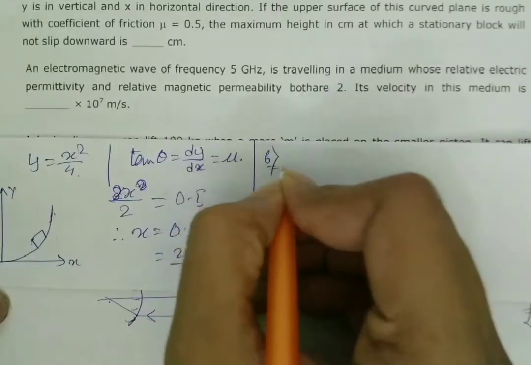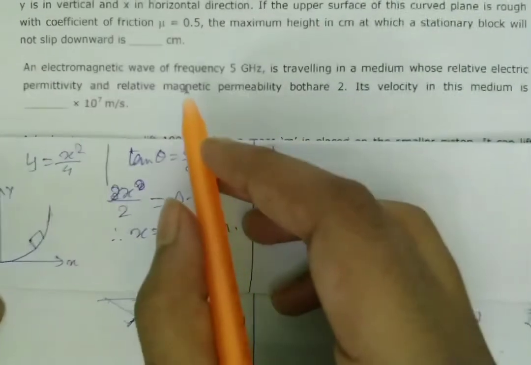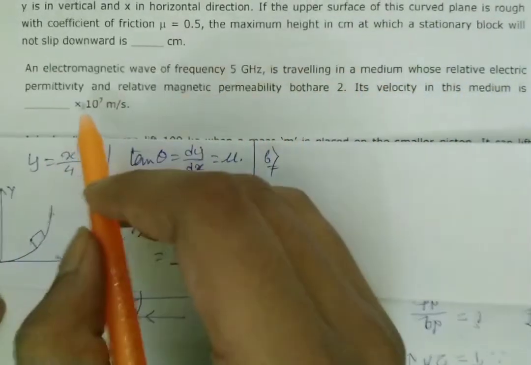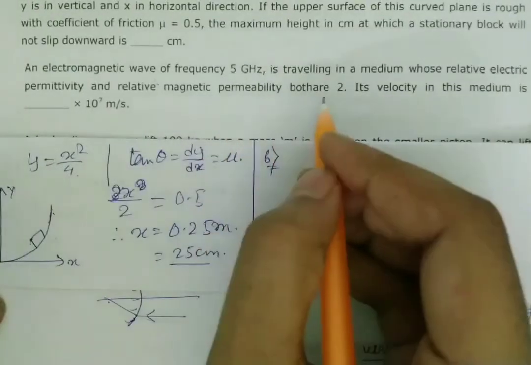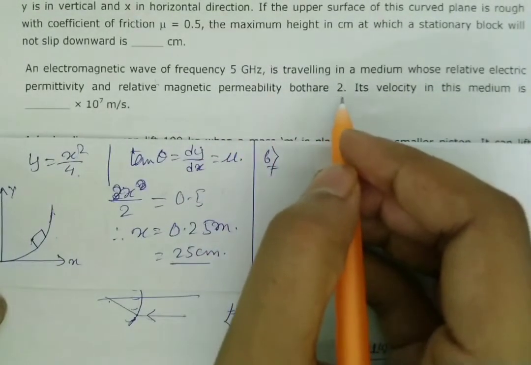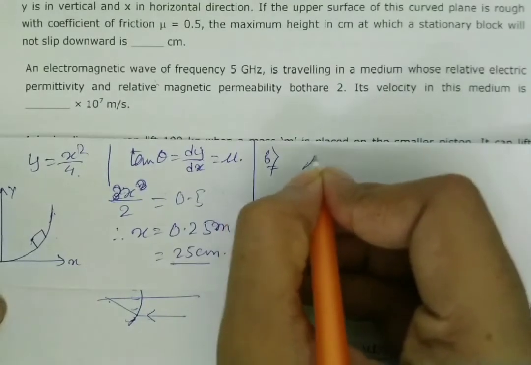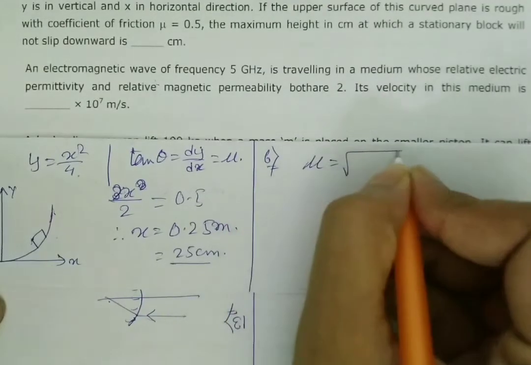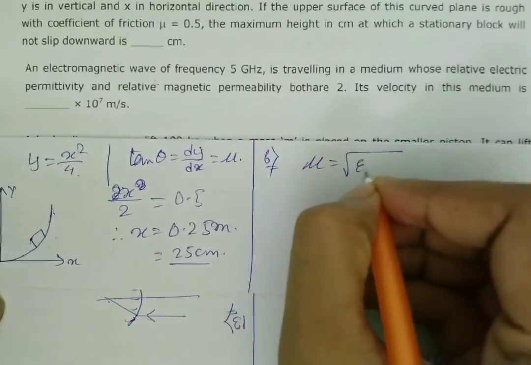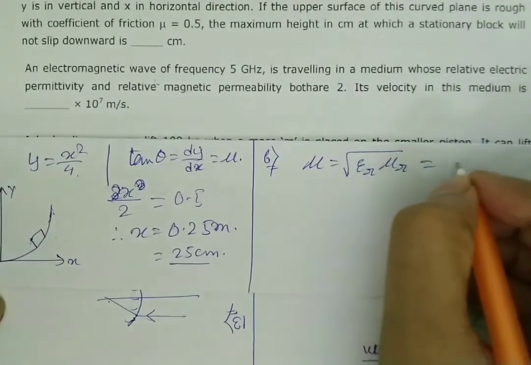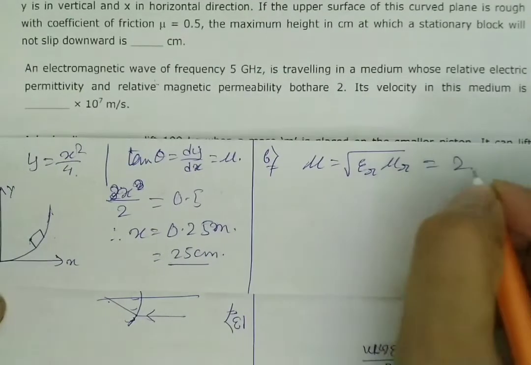In question number 6, a frequency is given, and the relative electric permittivity and relative magnetic permeability are given, both equal to 2. We know that the refractive index of a medium mu is root over of epsilon r and mu r. So we can say this is root over 4, that is 2.